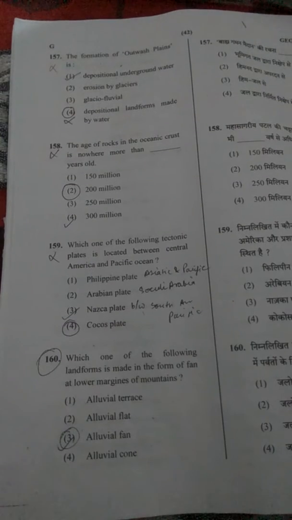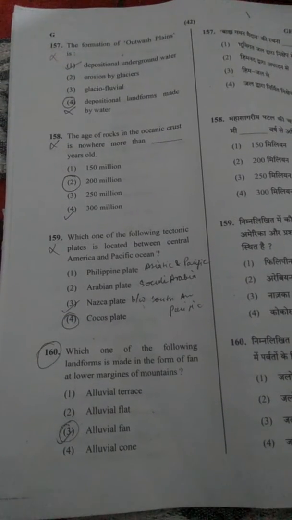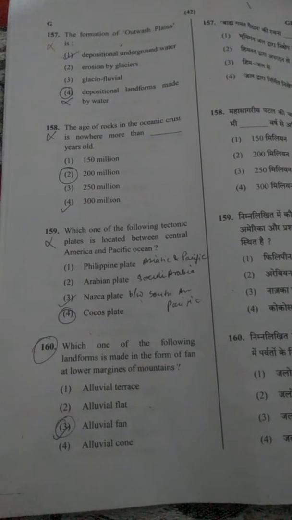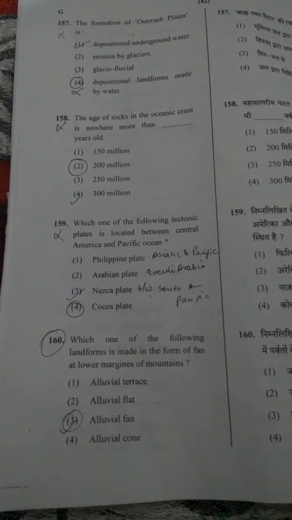Then question number 159, which of the following tectonic plates is located between Central America and Pacific Ocean? That is, again you have to remember the theory. So it is Cocos plate. So you just have to remember the plate tectonic theory.